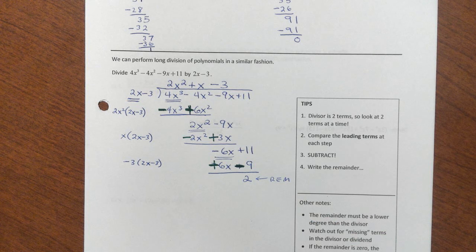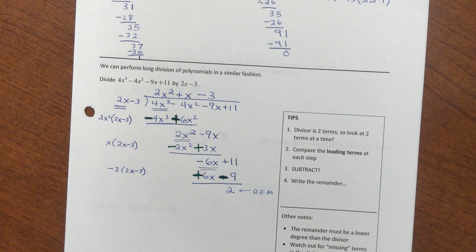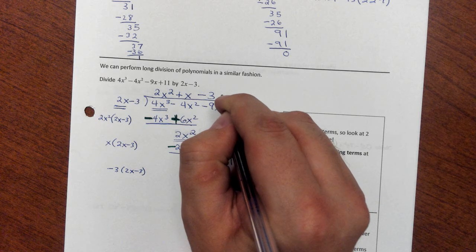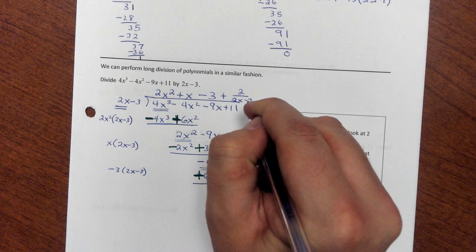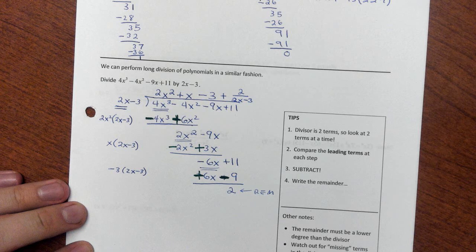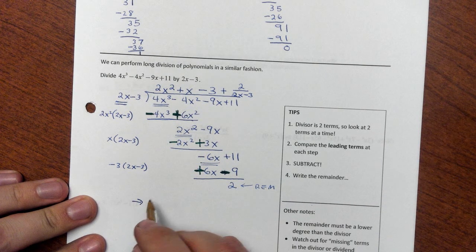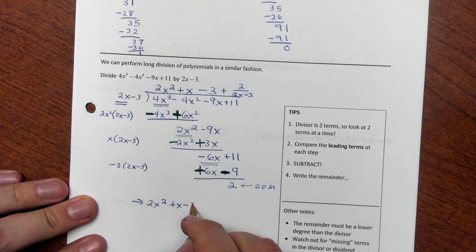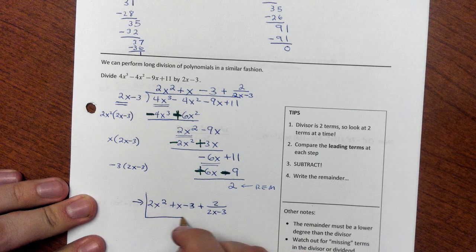So what I do with that remainder, like I showed you up here with the 1/4, is to take that remainder and write it over my divisor. Now, this is a polynomial, so I do need to write plus 2 over 2x minus 3. So this quotient right up here is my answer. So if this was on a test, you could put this right in your answer blank. The answer, the quotient of these two polynomials, is 2x squared plus x minus 3 plus 2 over 2x minus 3.